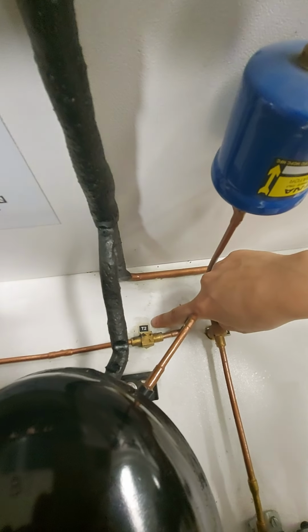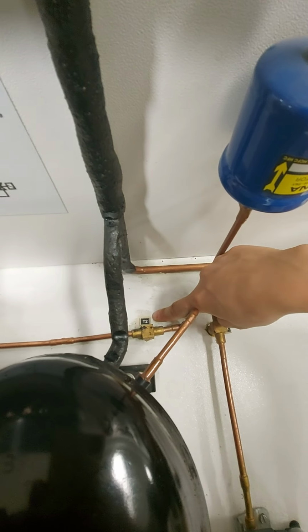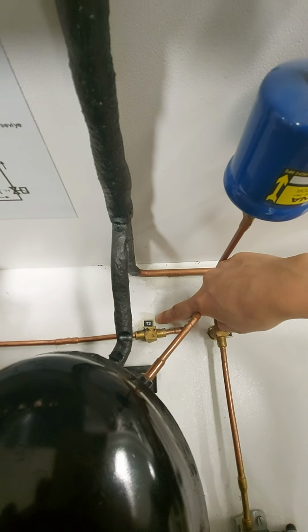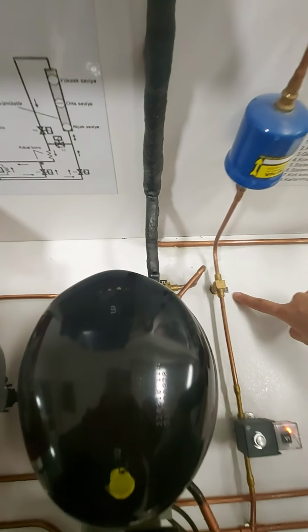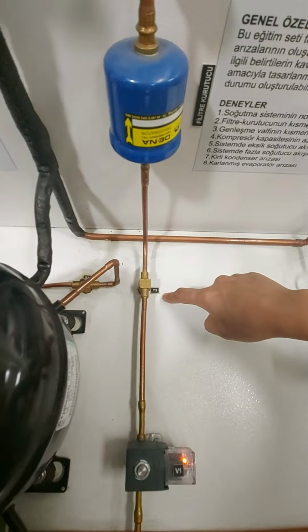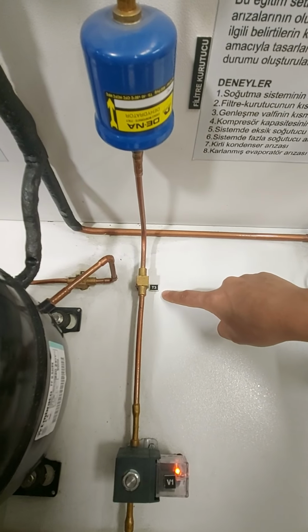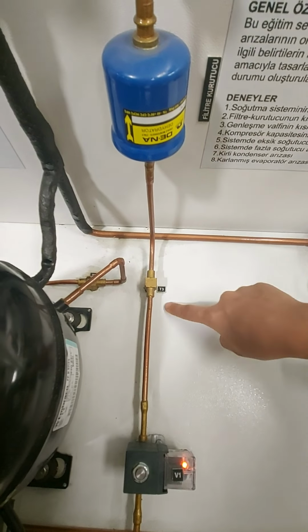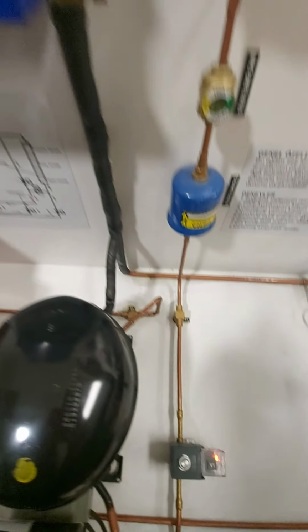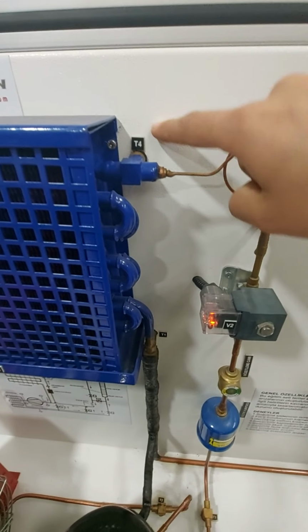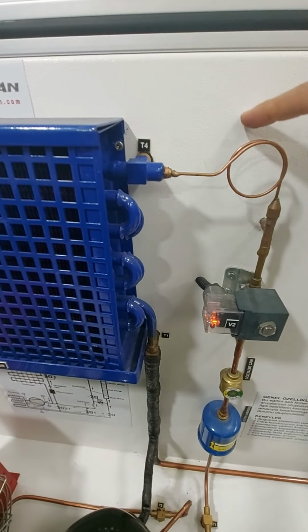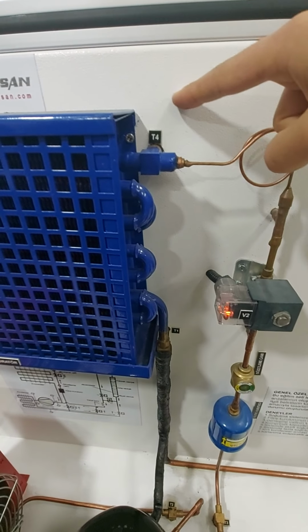Temperature 2 is the outlet of the compressor and the inlet of the condenser. And temperature 3 is the outlet of the condenser and the inlet of the expansion valve. And T4, the outlet of the expansion valve and the inlet of the evaporator.